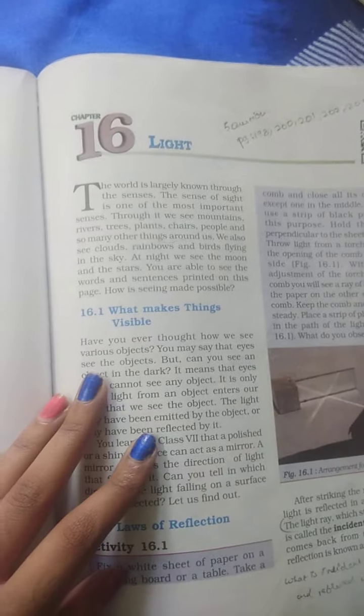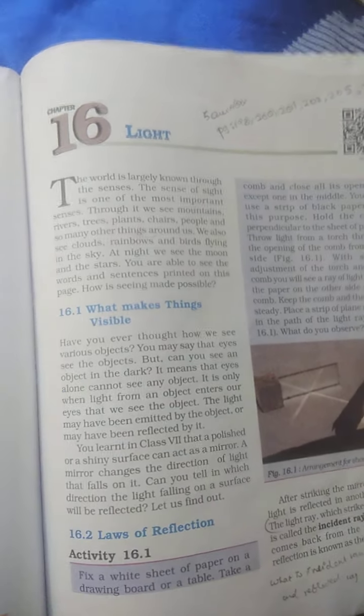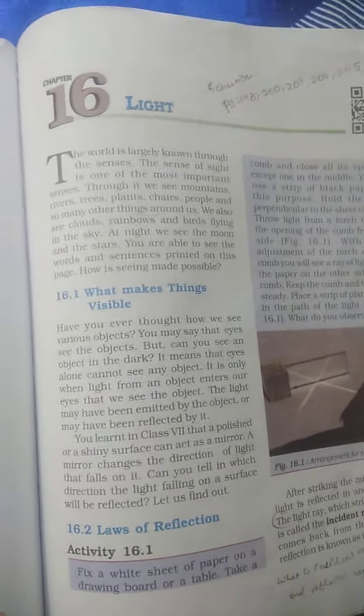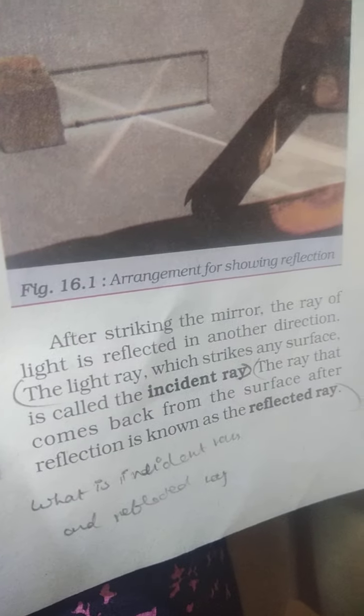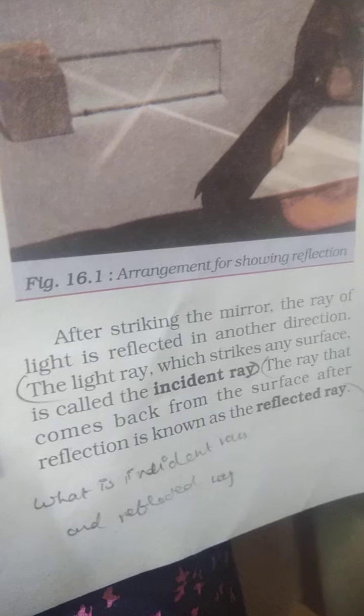We are in Science Chapter 16 Light. So in this session we are going to discuss the question and answer from Chapter 16 Light. So first question they may ask us, what is incident and reflected ray? Incident ray means the light ray which strikes any surface is called the incident ray, and the ray that comes back from the surface after reflection is called as reflected ray.